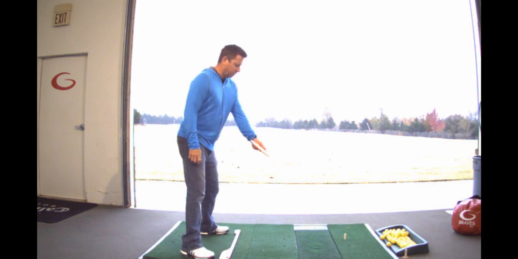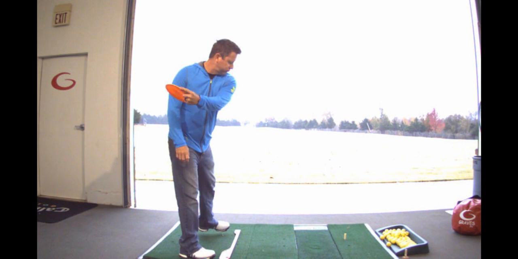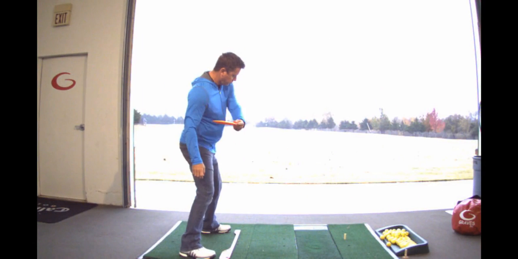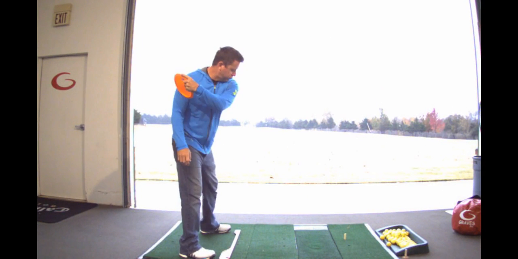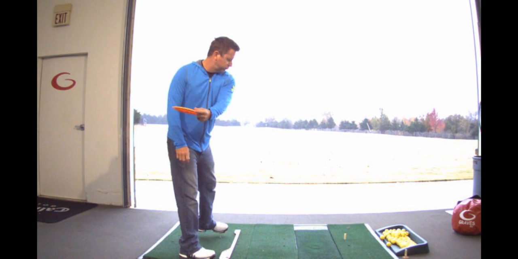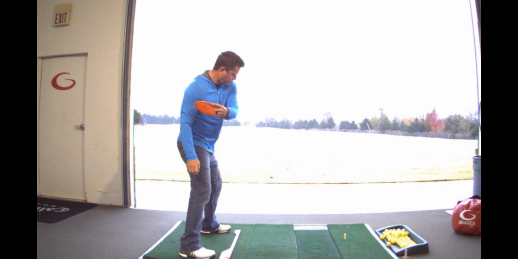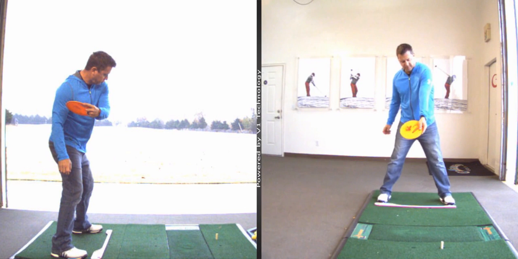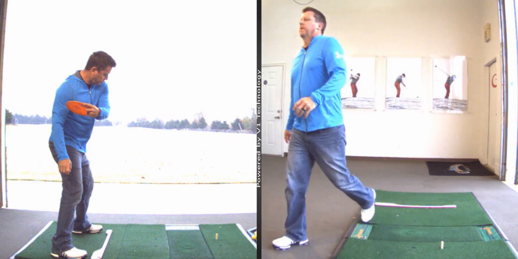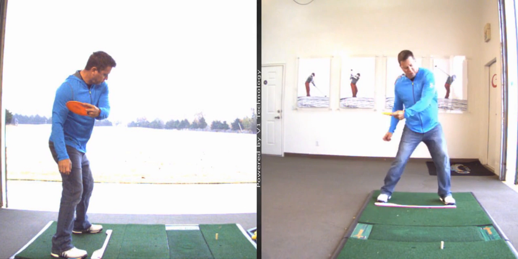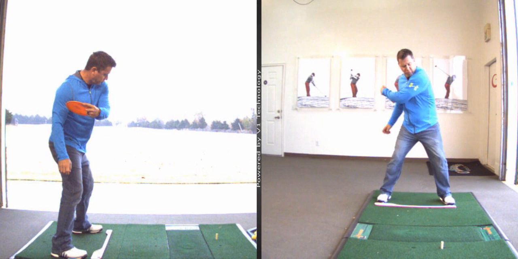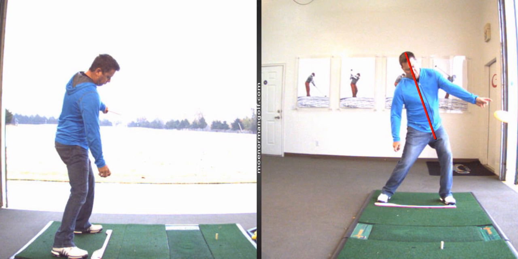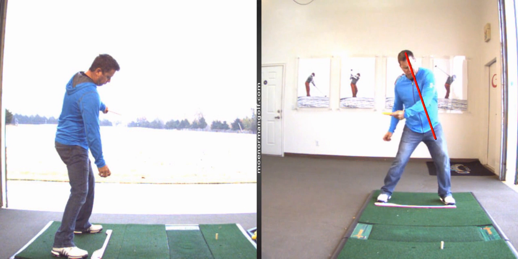Watch here when I step into it. Rotation of the arm, release of the arm. It's a rotational movement of the body and a pull of the arm. So it's a lead side pull, like you're throwing a frisbee. I'm going to go back to face on. It's a lead side pull as you stabilize and stay in your tilt. See how you're tilted? So it's a lead side pull as you stay in your tilt to get the arm to rotate and release correctly.